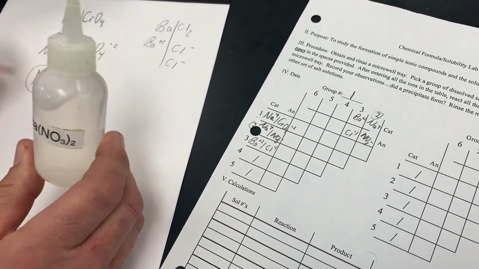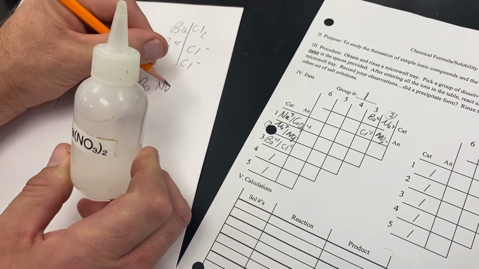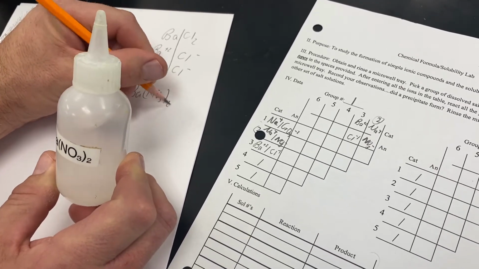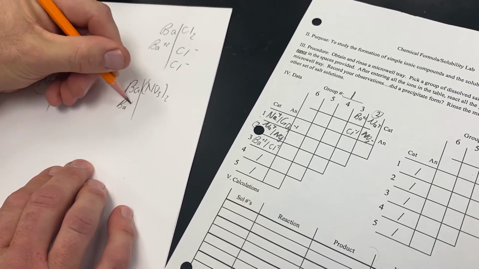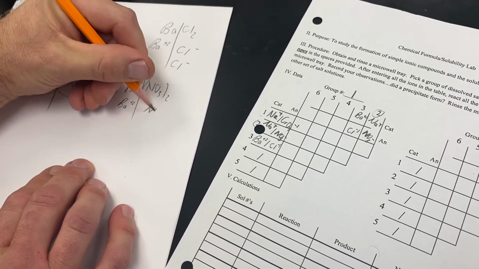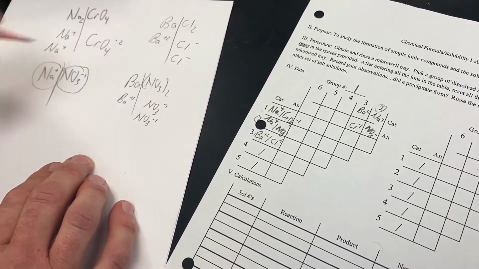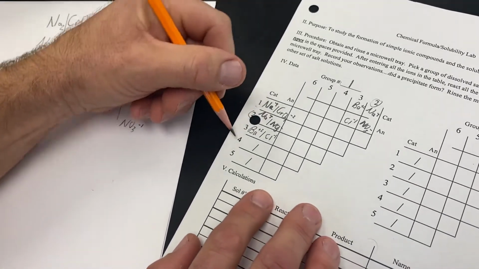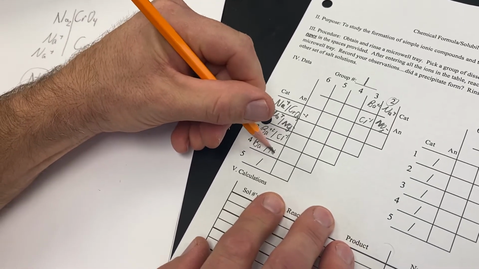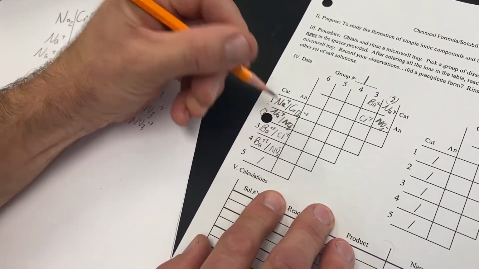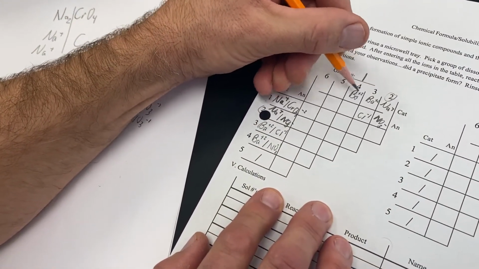Now we grab our next bottle, and here we have Ba(NO3)2, which is barium nitrate. Breaking this in half, our positive ion is barium, and our negative ion is nitrate. There happen to be 2 of them, but we just need to know the identity of the ion. So this would be barium, and our negative ion is nitrate. And again, we will write this twice as well.